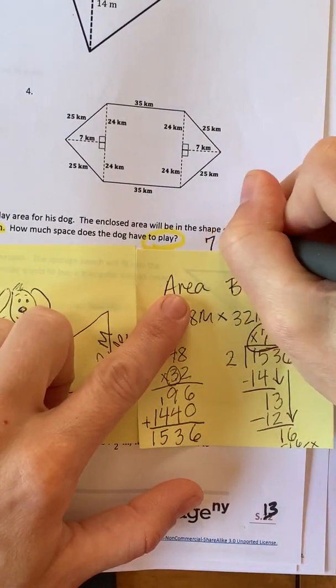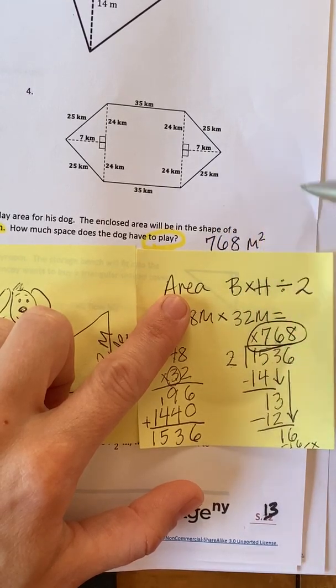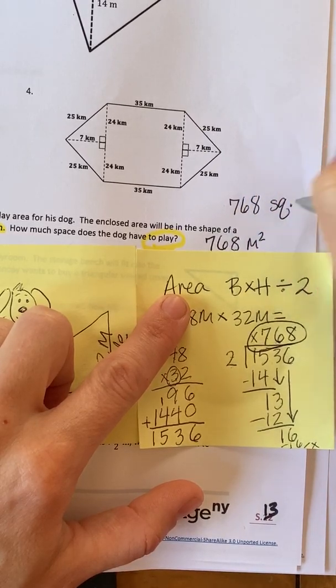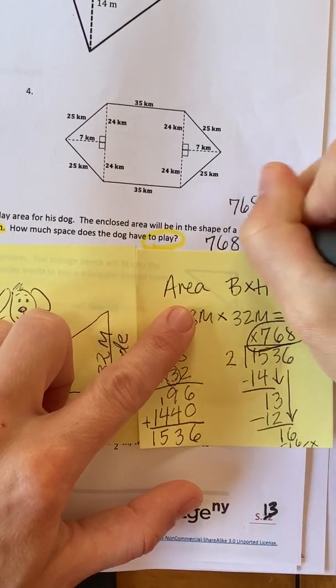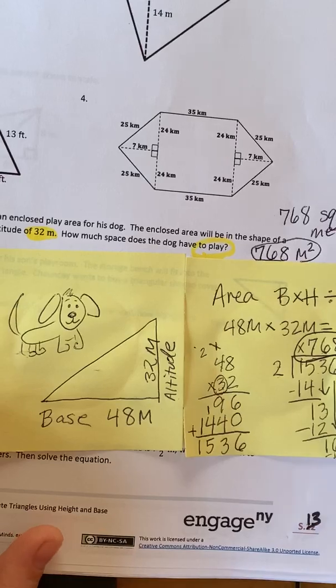So we can put that on the line, 768 meters squared. Or you can write 768 square meters. Sometimes you'll see it written this way. Same thing. Excellent job. Thank you.